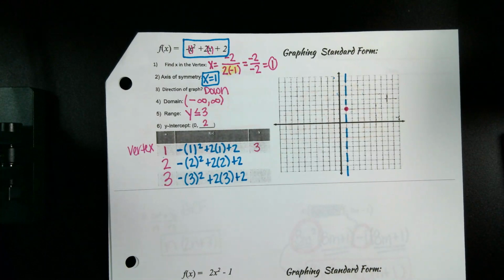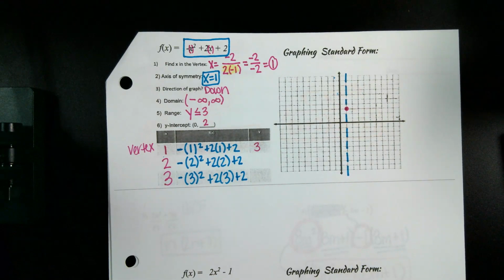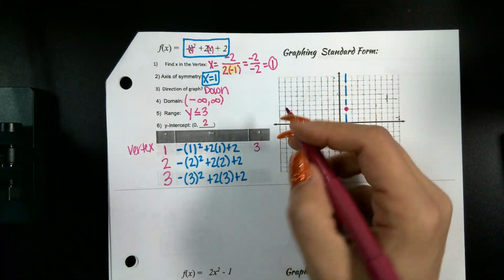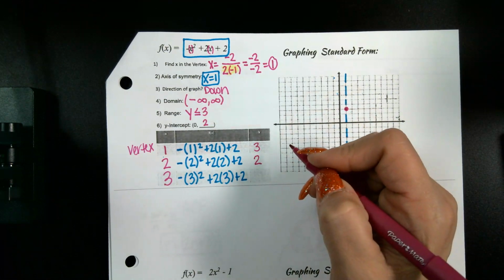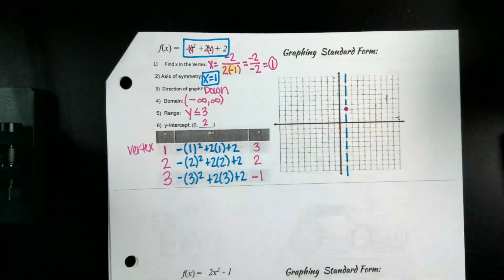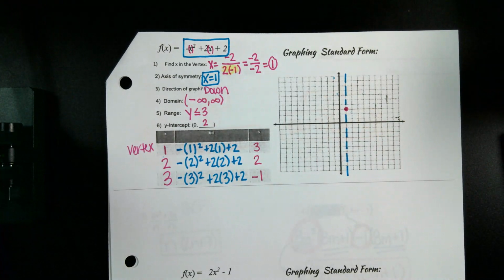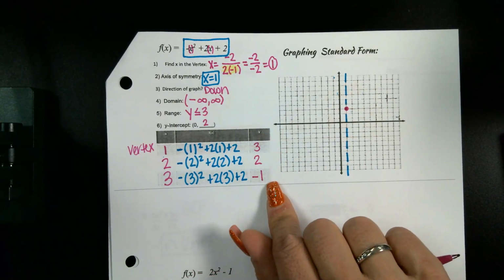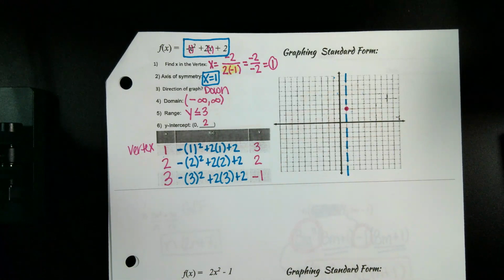I need you guys doing that. Three, 2, and -1. I'm sorry, the 3 was already there. 2 and -1. If you guys got that typed in and replaced.